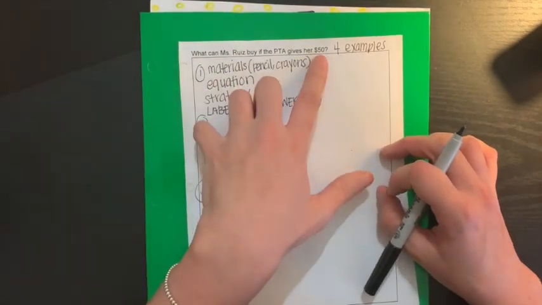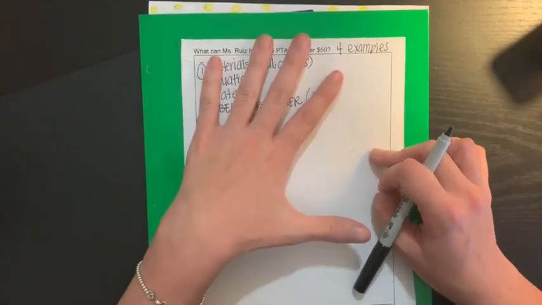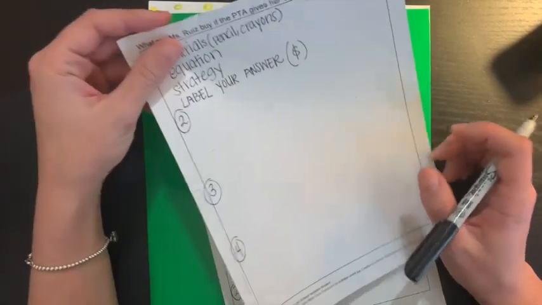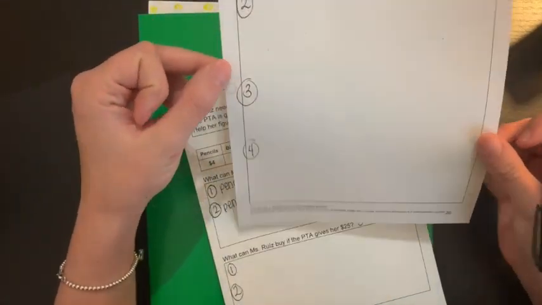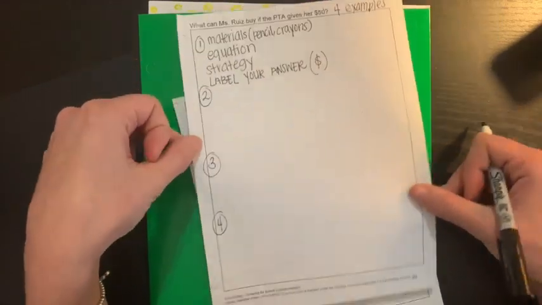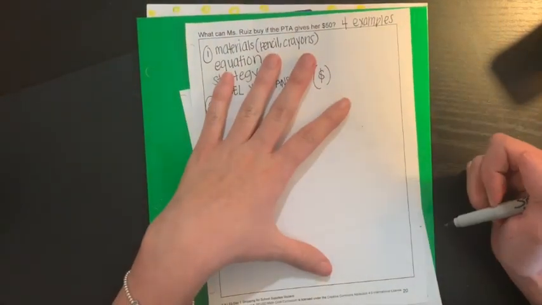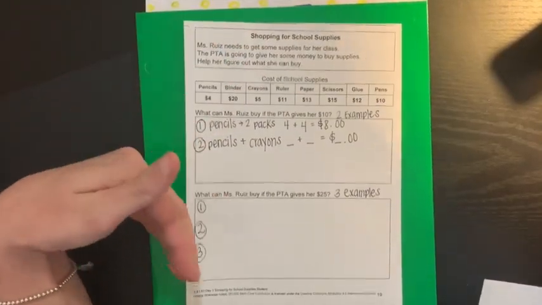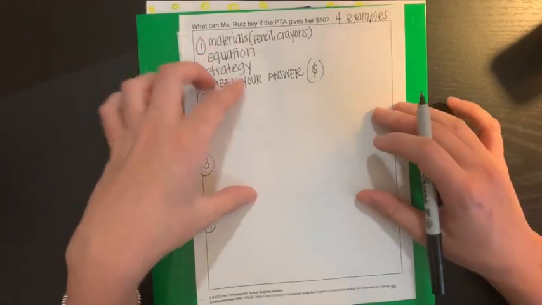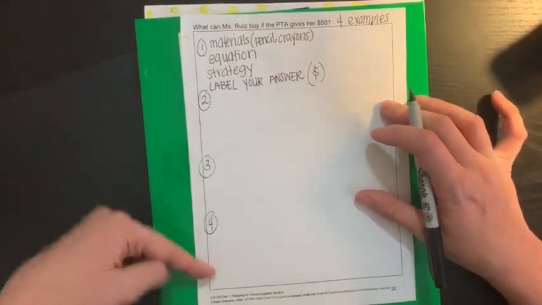Before you mark this assignment as done, I want you to add a photo of your work. I want an attachment with this page, the $50 page, added to your assignment before you mark it as done. You do not need to attach this first page. You did half of this with me already. Just the $50 page with your 4 examples.